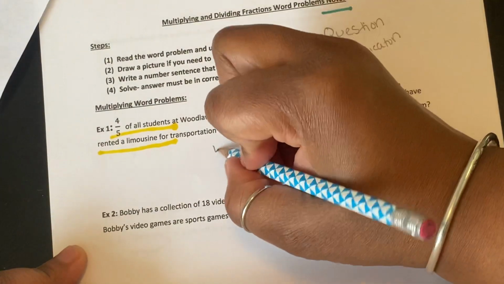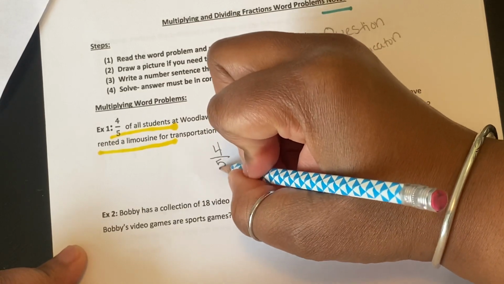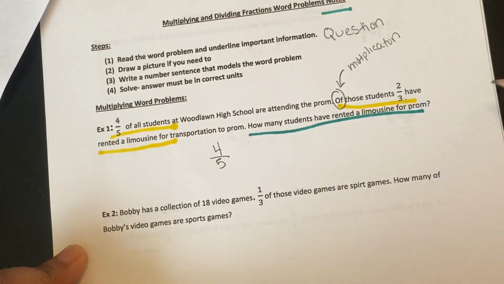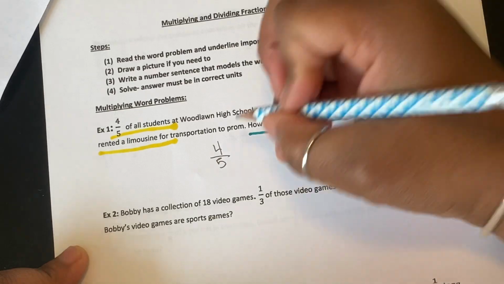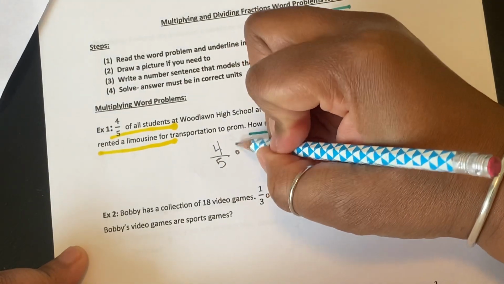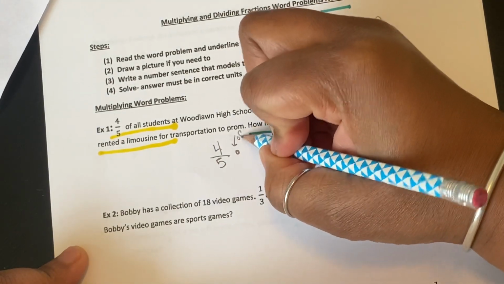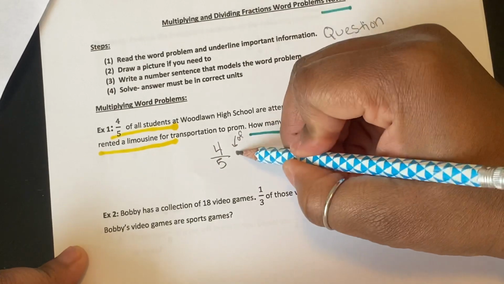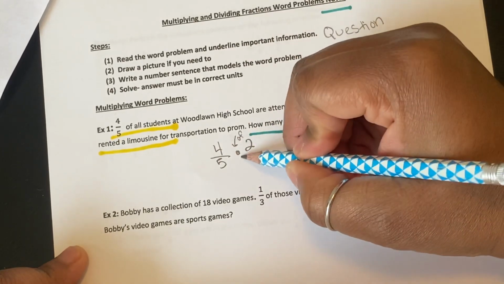So we know we have 4/5 of the students that are attending prom. Of those, 2/3 rented a limousine.